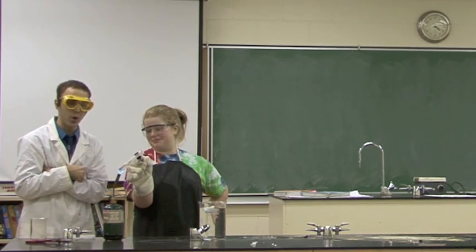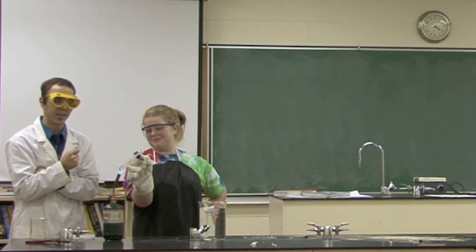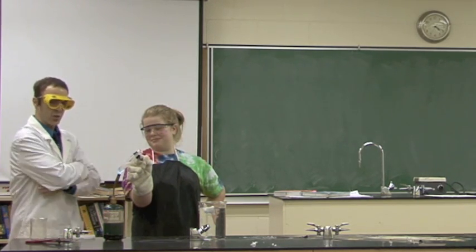Now that we have the wax boiling, we're almost at the point of excitement. Now we can see them really working. And now she's going to stick it into the water.